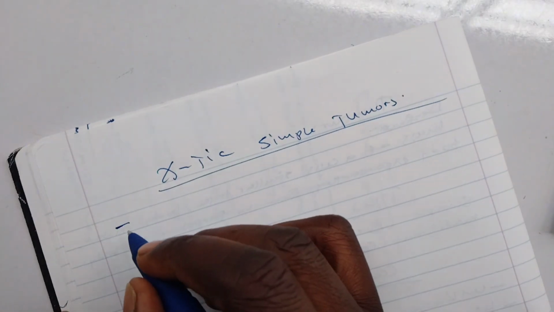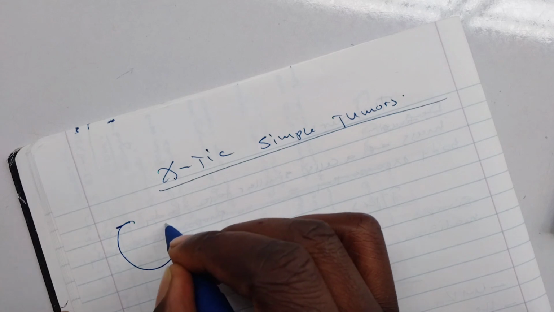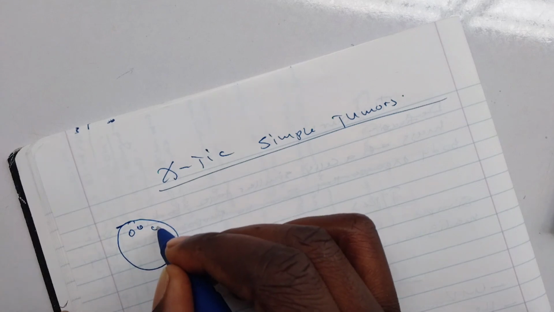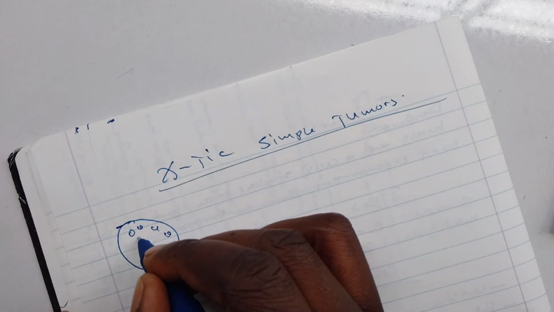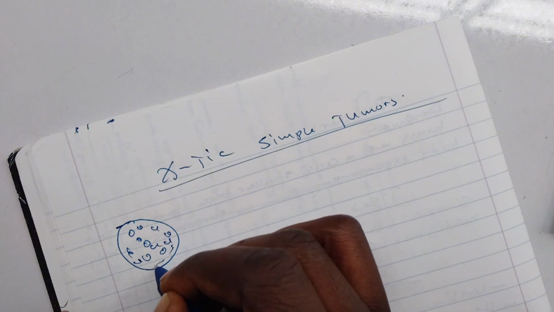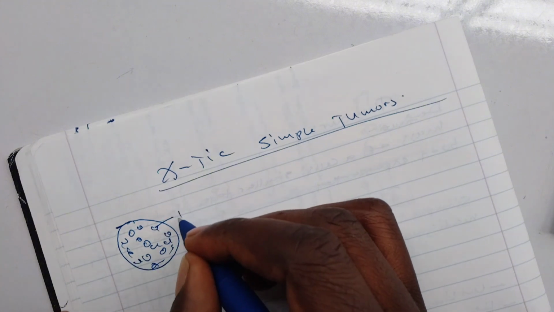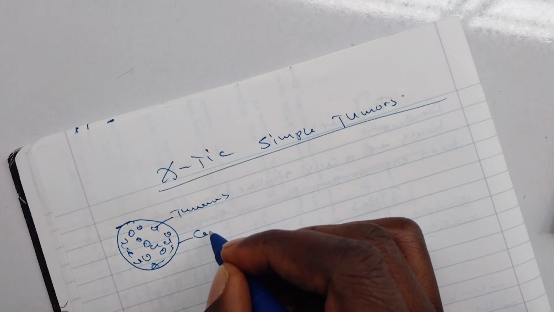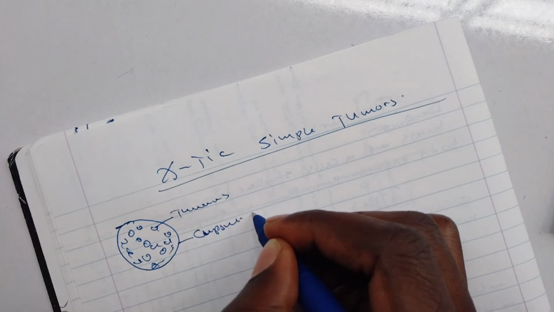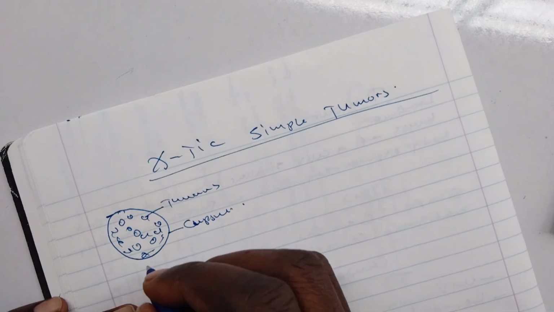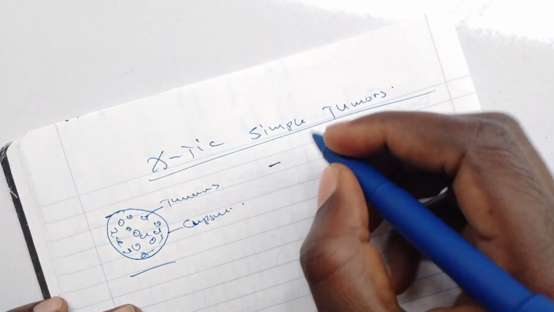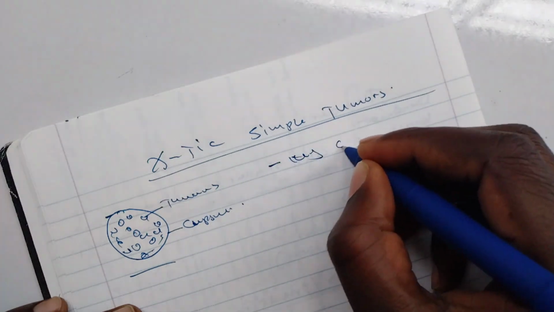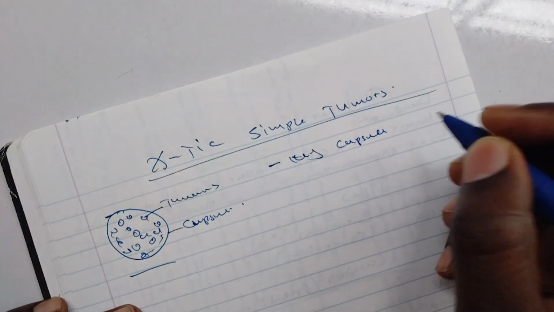And in simple tumors, they are in capsules form, like these cells are here. So this is tumors and this is capsule. So let's derive our characteristic from here. 1, they are in capsule form, capsulated.